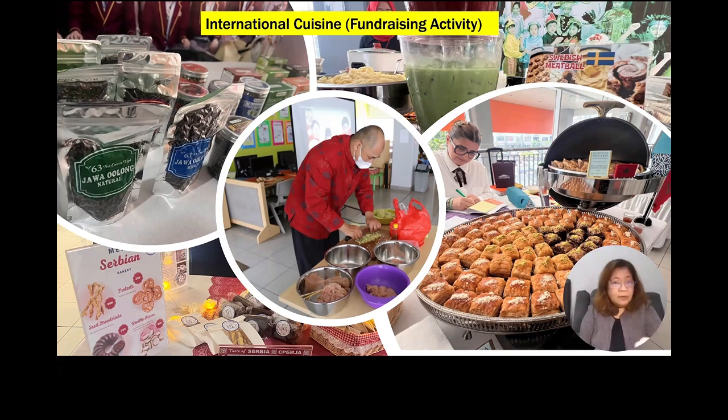These are some of the nationalities that we have in school, and the parents really showcase the food to support the activities of their own children and the school. This also helps to build a sense of appreciation of global tradition and inclusive dialogue.